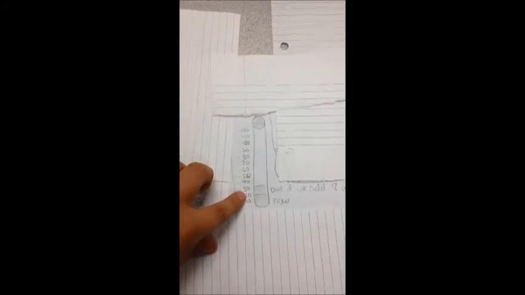This is number 2. If the North Pole is at negative 20 degrees and it drops another 12 degrees, where will it be? Since it's subtraction and we're already in negative numbers, it stays negative, so it goes from negative 20 and you add 12 to it, it's negative 32 now.